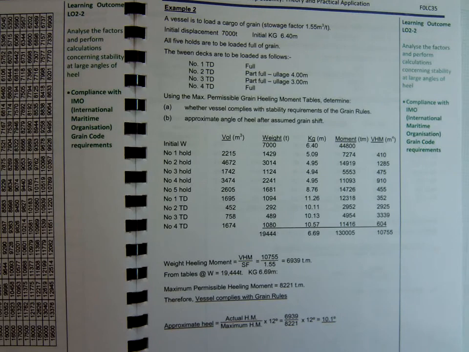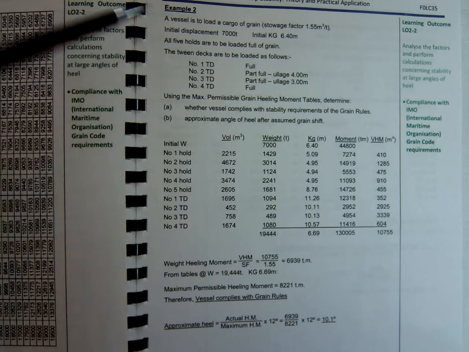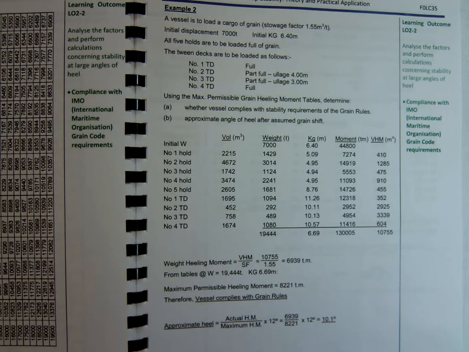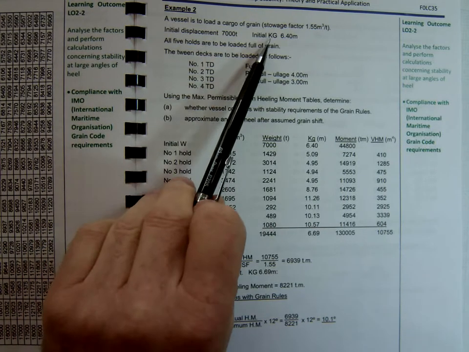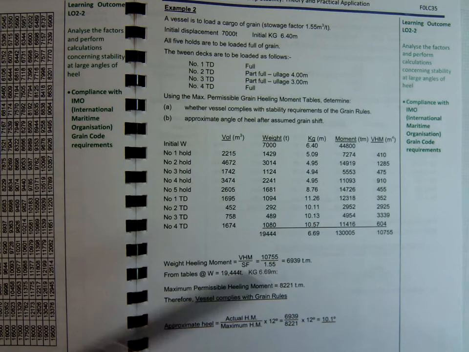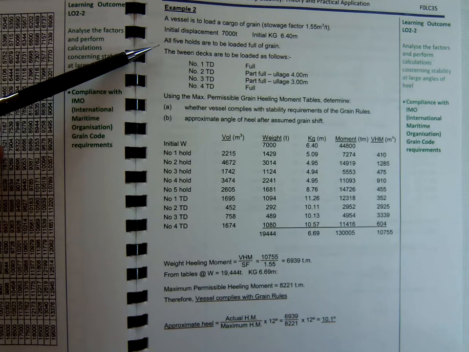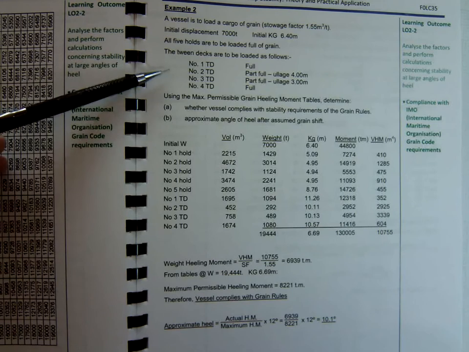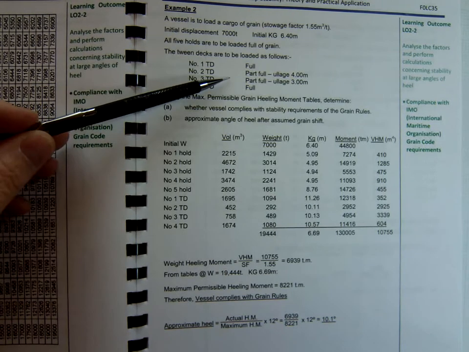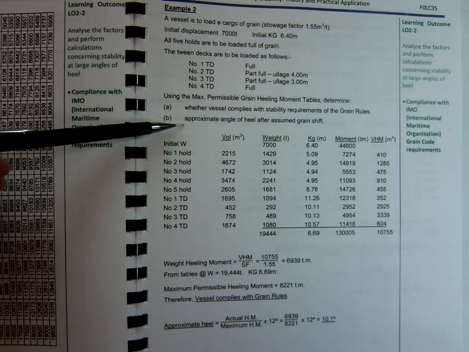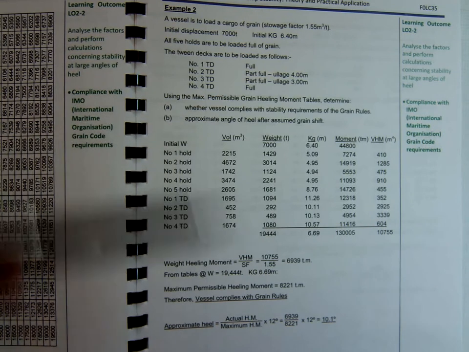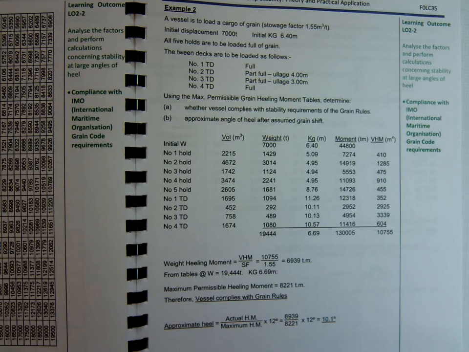We'll have a look at example 2 now. Our vessel's to load cargo of grain. The stowage factor is 1.55 metres cubed per tonne. Initial displacement 7,000, kg 6.4. All 5 holds are going to be loaded full, and the tween decks are going to be loaded as follows. Information given there. Using the maximum permissible grain heeling moments table, we need to determine whether our vessel complies and the approximate angle of heel after assumed grain shift.